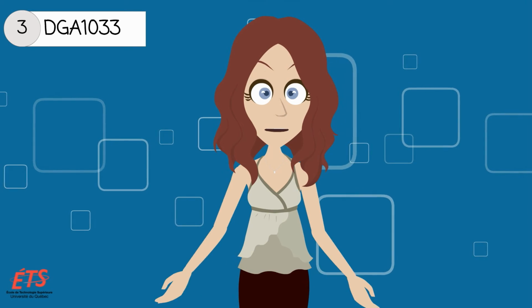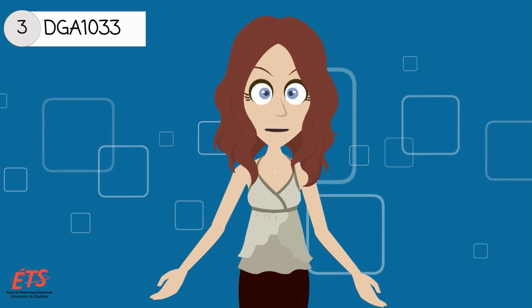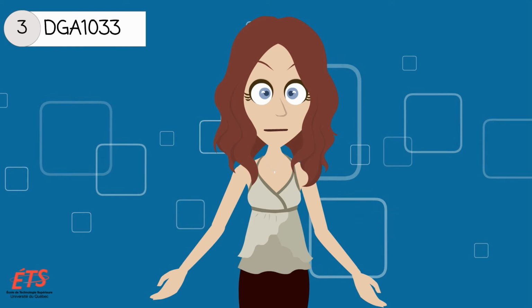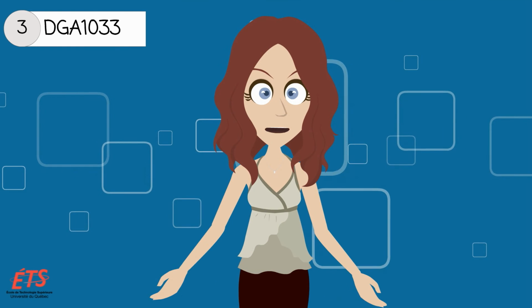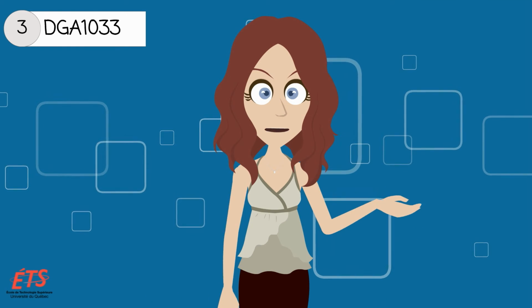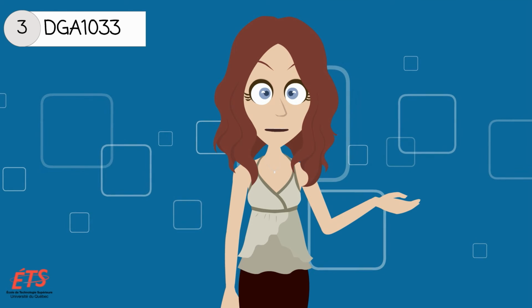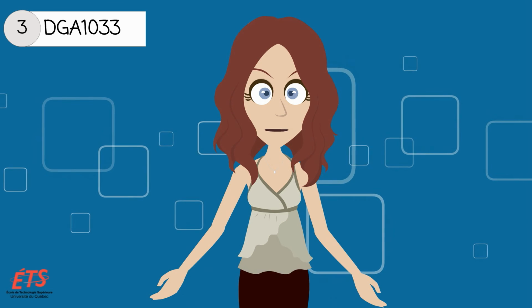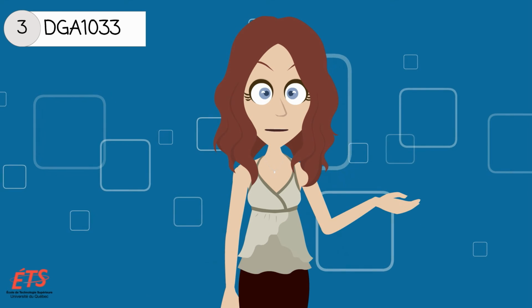In the fourth session, you are getting closer and closer to finally be a PhD candidate. You are now in the last part of the exam, the DGA 1033. This consists in preparing an oral presentation for your jury. During this session, and with the guidance of your supervisor, you will write a formal proposal and submit it to your jury 1 month before the session ends.